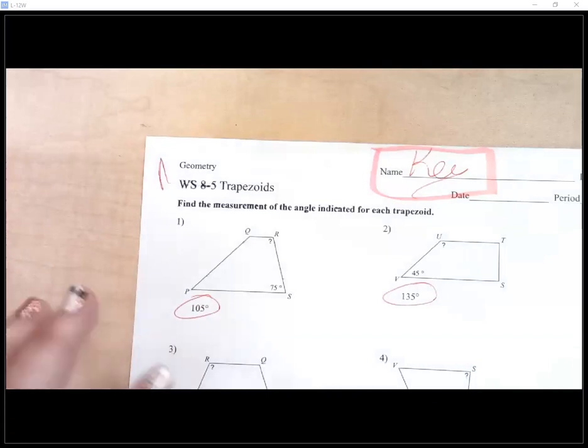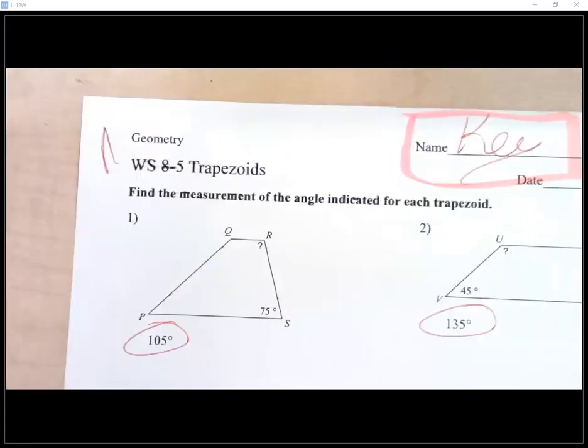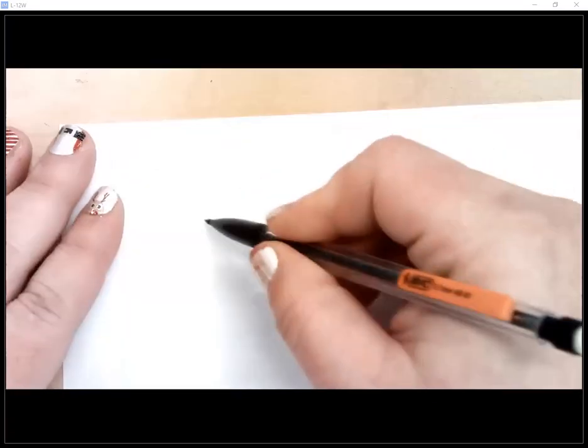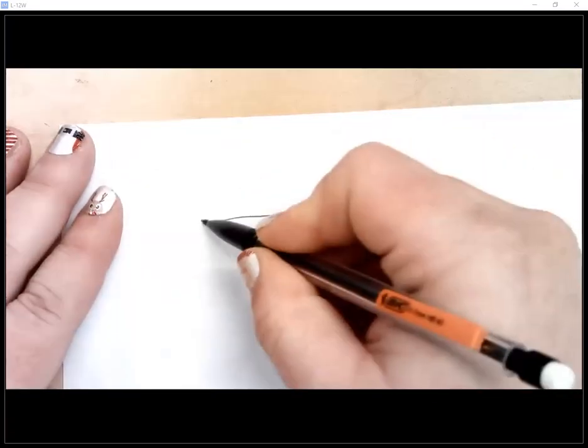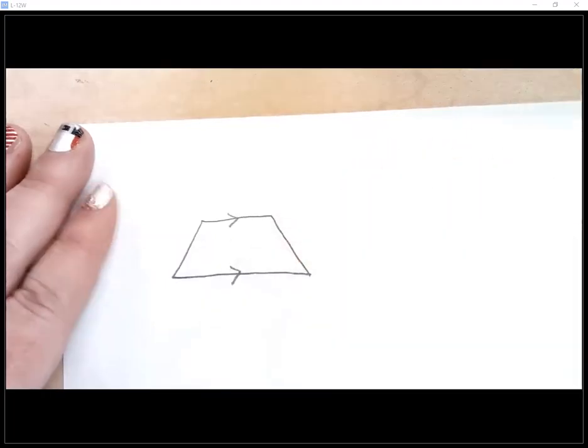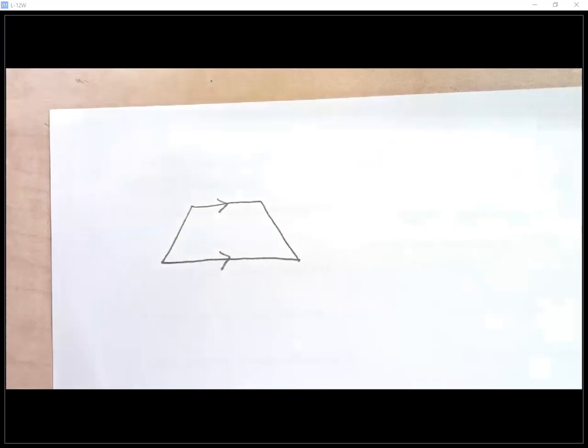So, the gist of trapezoids, actually just in general knowledge. The definition of trapezoids is that there's exactly one pair of parallel sides. You can't have two. If you have two pairs, then it's not a trapezoid at all. It would be a parallelogram, right? So trapezoids, exactly one pair.